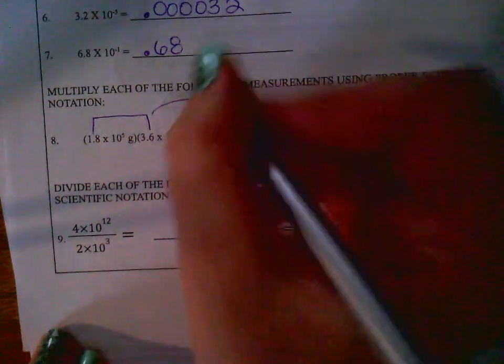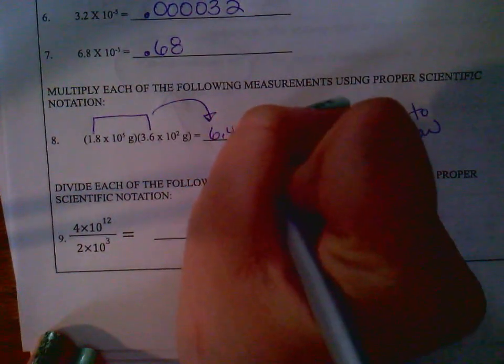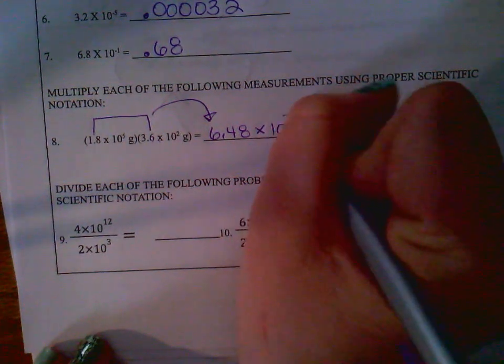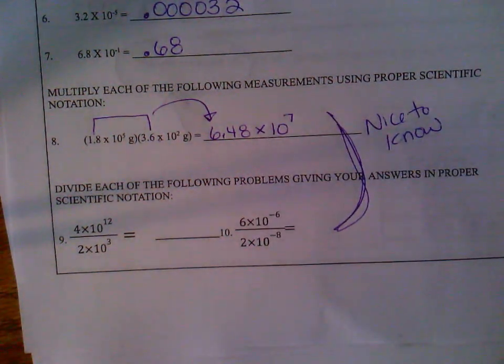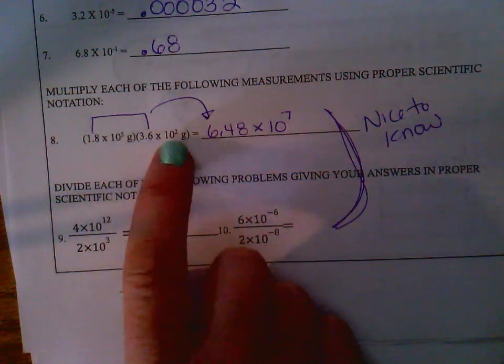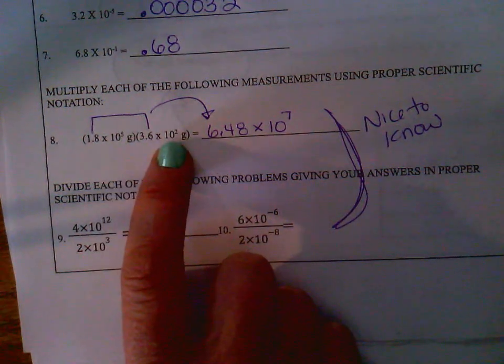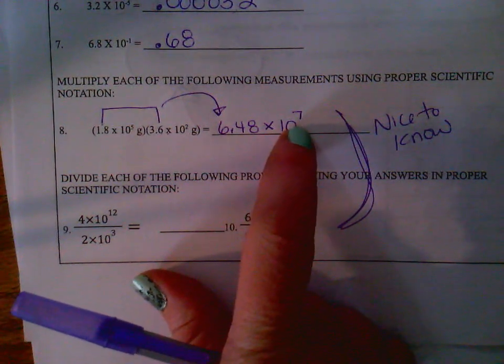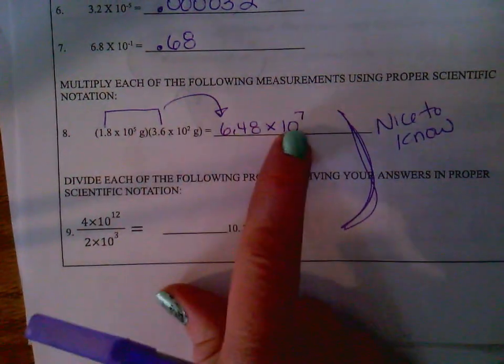Be nice to know. This is 6.48 times 10 to the 7 zeros altogether. This guy had 5 zeros. This guy is contributing, multiplying by 2 zeros. So you would have times 7 zeros altogether. So the 5 plus the 2 makes it a 7.